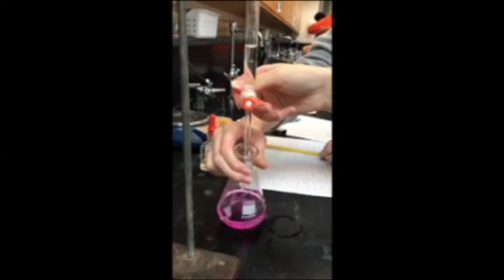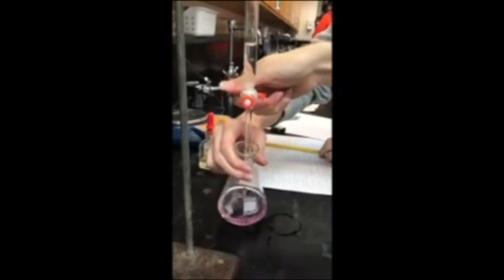Slowly add in the base while swirling the Erlenmeyer flask. Notice as the base comes in contact with the acid, a bright pink color is shown. Keep this process going until a bright pink color stays for 10 to 30 seconds.